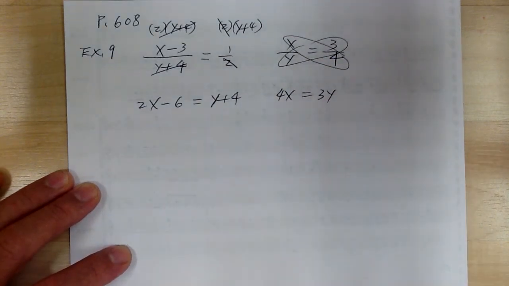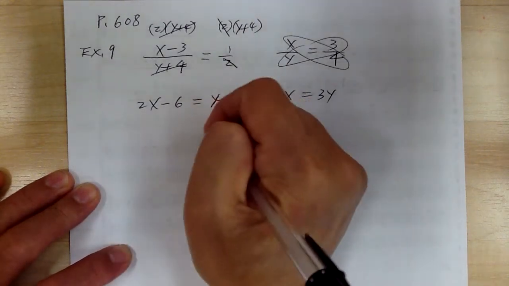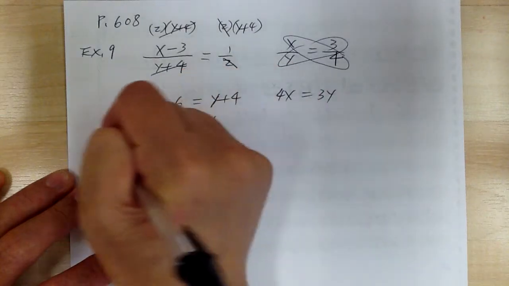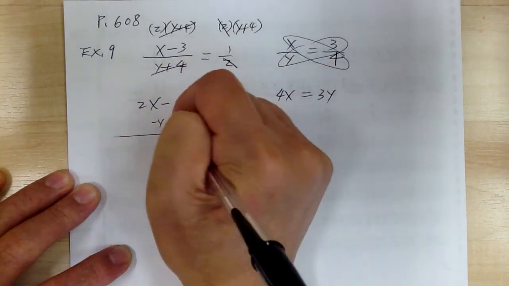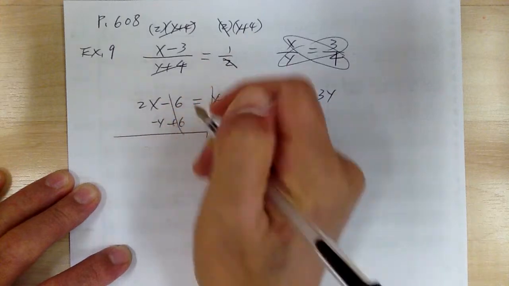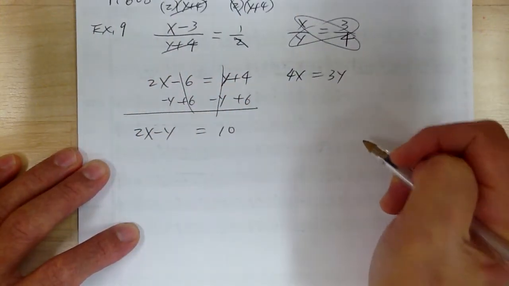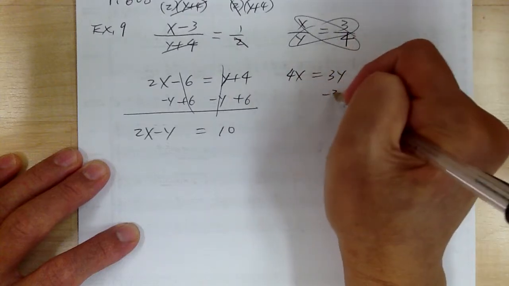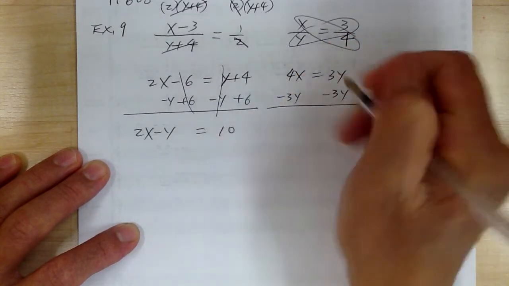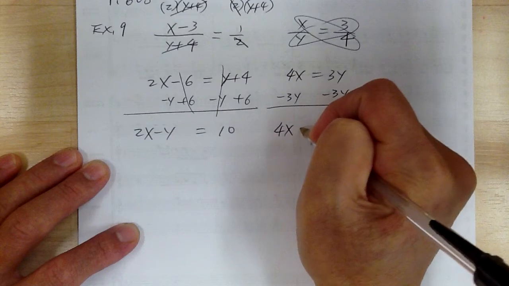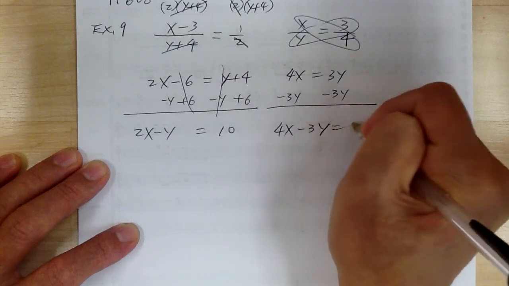Okay, so again, first you get rid of the fraction. The next thing is you want to get all the variables to the left side and the numbers to the right hand side so it's in proper form. So minus y, this will cancel out. Plus 6, so it cancels out. So you got 2x minus y is equal to 10. For this one you do the same thing, minus 3y. So you got 4x minus 3y equal to 0.